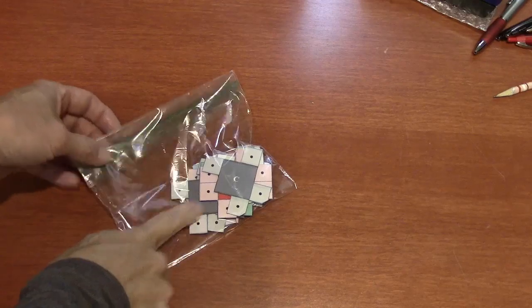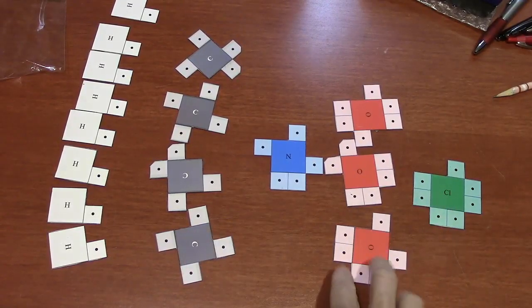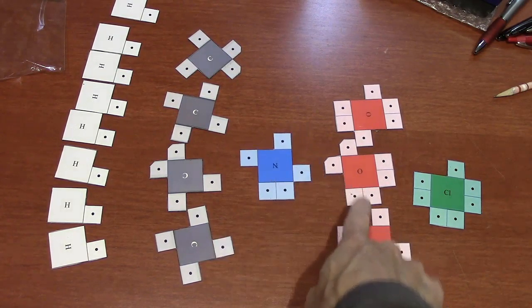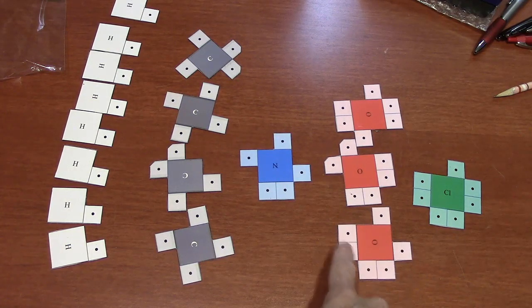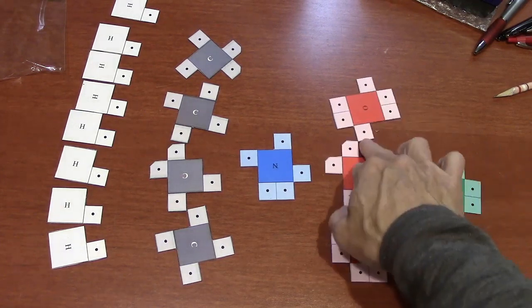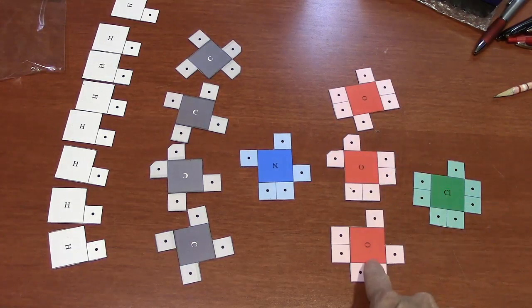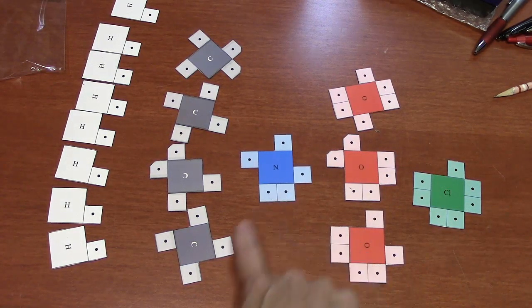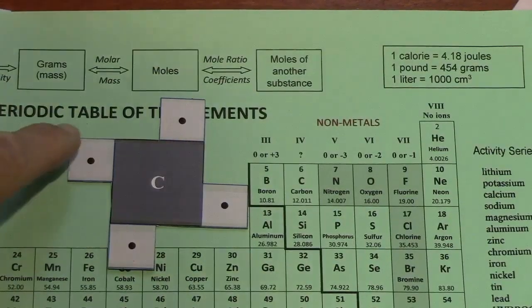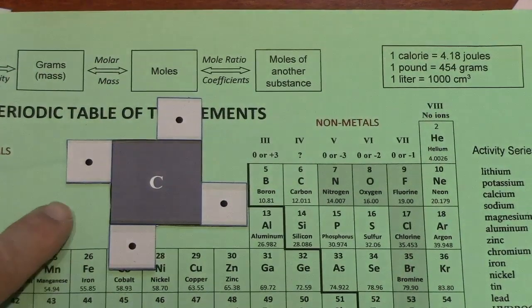Your two-dimensional model pieces are color-coded, and each element has a specific number of little dots around it. The oxygens, although they have different overall shapes, each have 6 dots surrounding the central square. Nitrogen has 5, carbons have 4, hydrogen is 1. As you'll see today, these dots are the way carbon makes bonds with other atoms.